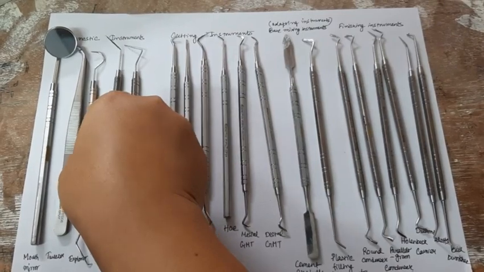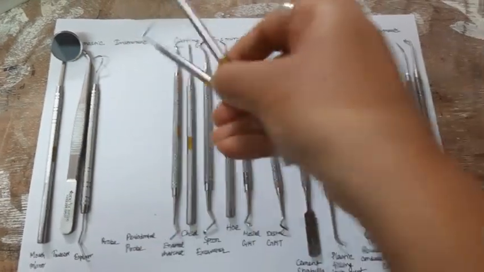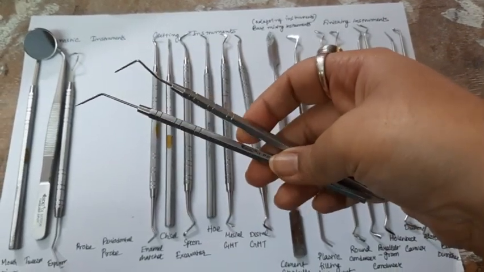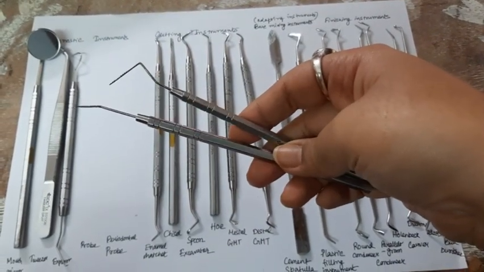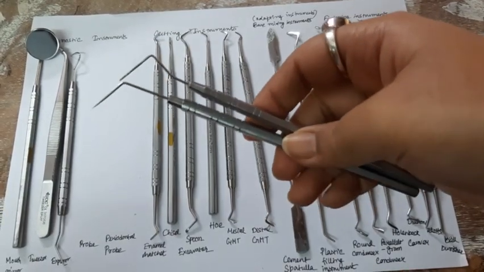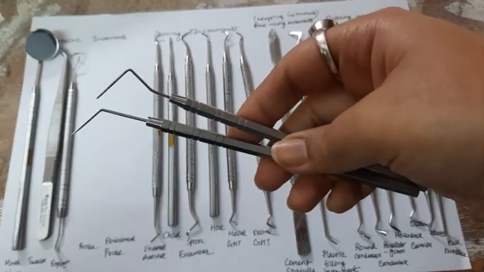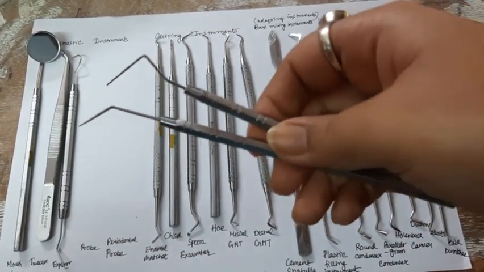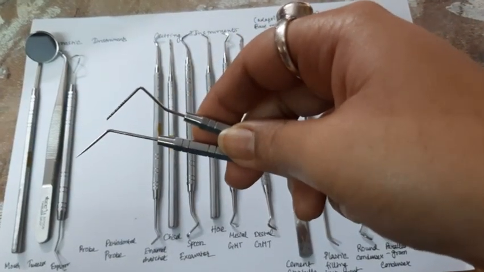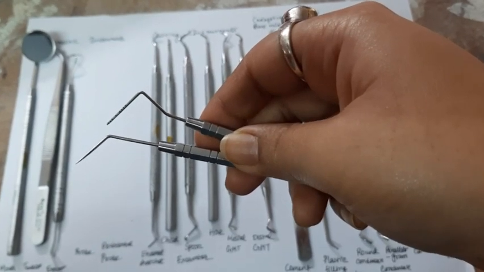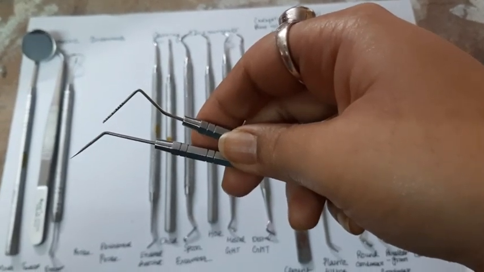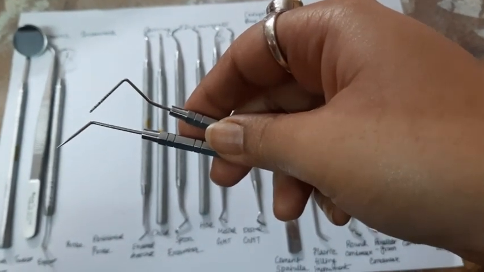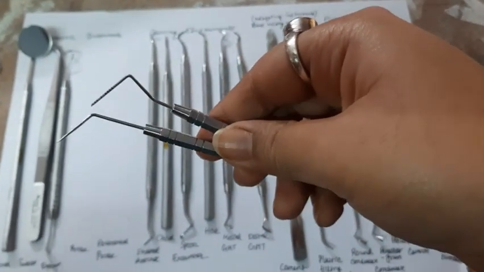Next are the two probes. I'm taking both of them so that you can identify. This is a probe and this is a periodontal probe. The periodontal probe you can differentiate from the normal probe by these markings. Sorry, there is a focusing problem here. Yes, you can see the markings in the periodontal probe. There are markings for 1, 2, 3, and then 5, and then 7, 8, 9, 10, all in millimeters.